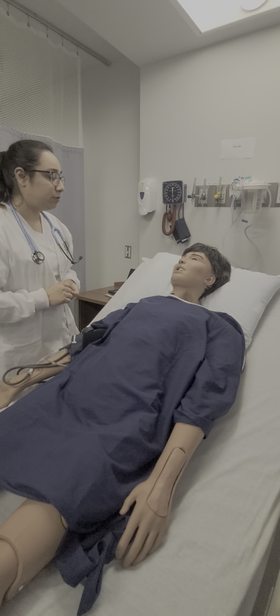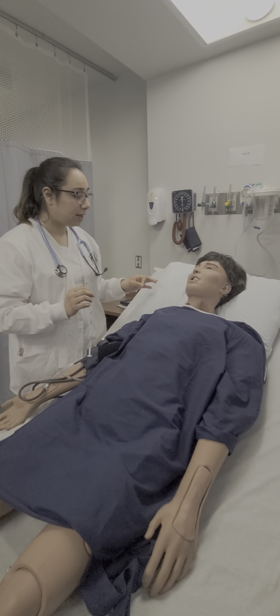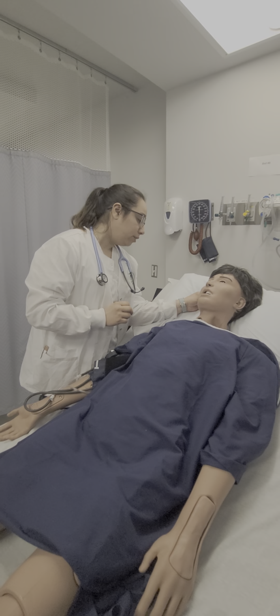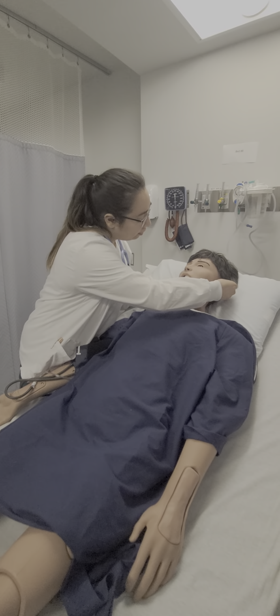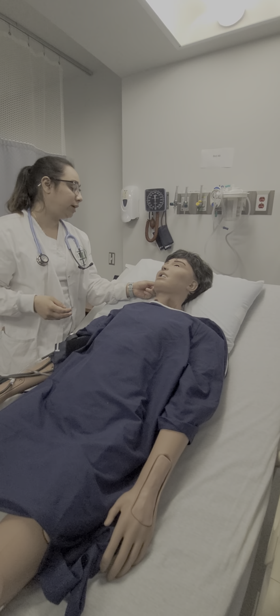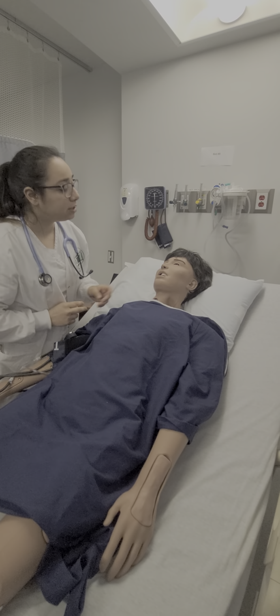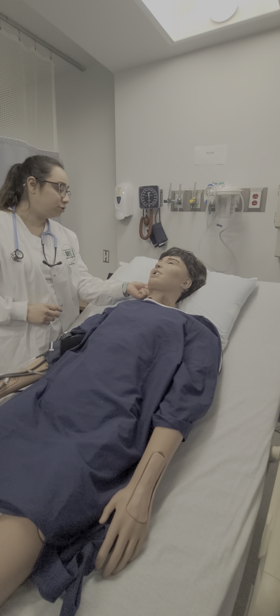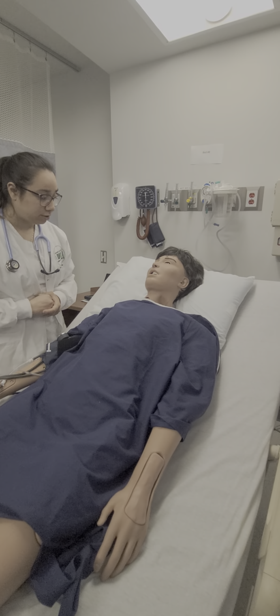Okay, I'm going to now check your ear. Okay, let me know if you feel any tenderness. Patient's auricle, lobule, and tragus have no signs of lesions or breakdown. There's no drainage in the ear. I'm now going to test your hearing.